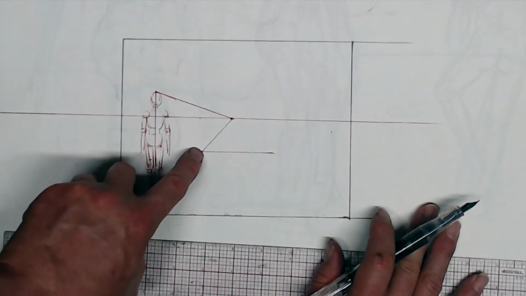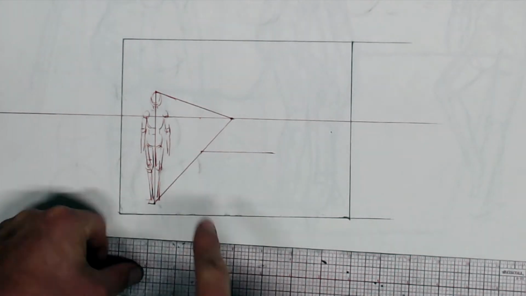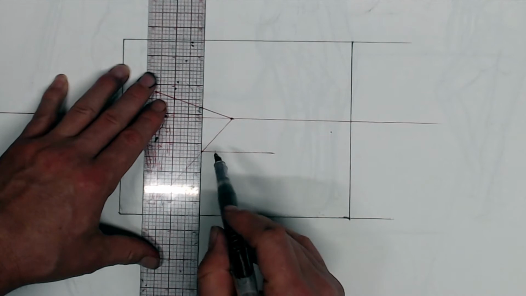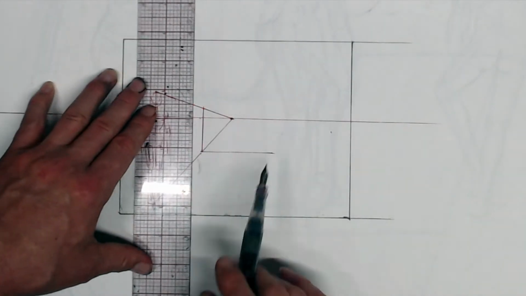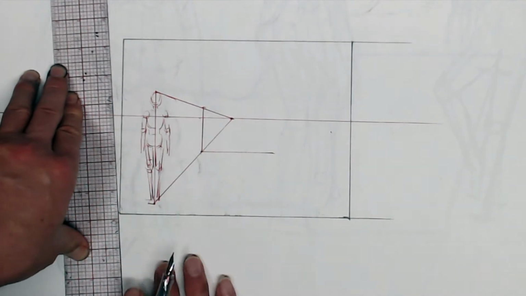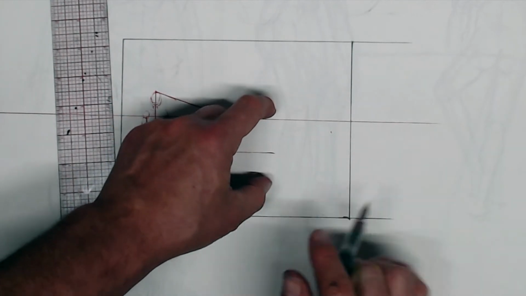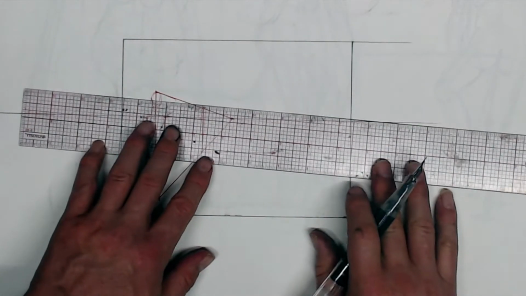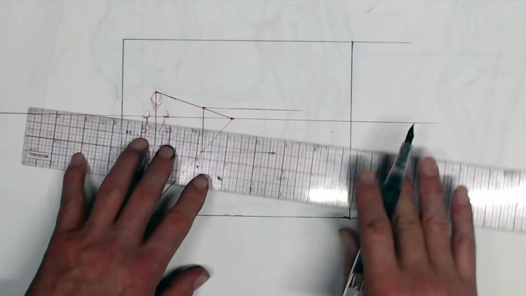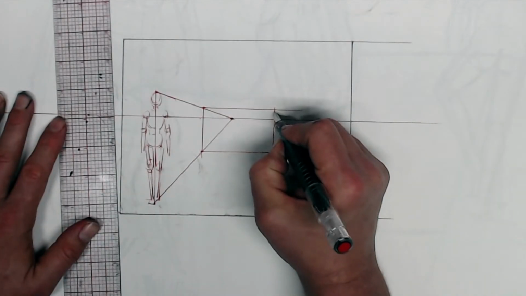and determine the height of the figure if it's standing the same distance away over here. So let's bring a line going up this way. All right, so now we know that if our figure is standing right here, it's going to be exactly this tall. Now all I need to do is transfer the height from here to where I want the figure to be. So I'm going to draw a horizontal line. It's going this way, another vertical line going this way, and then I can sketch in another standing figure.